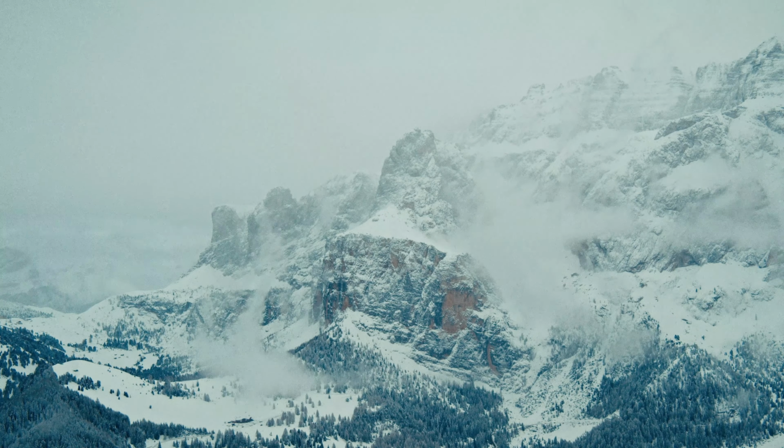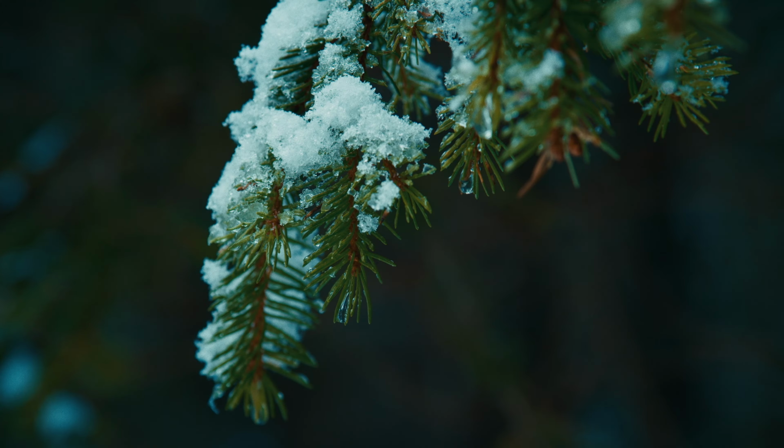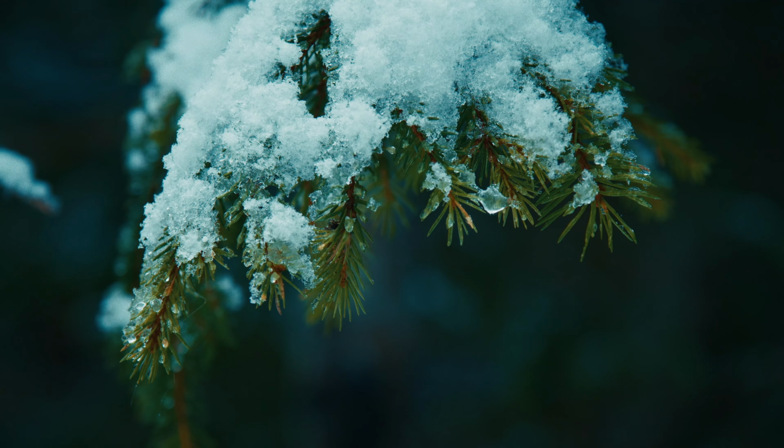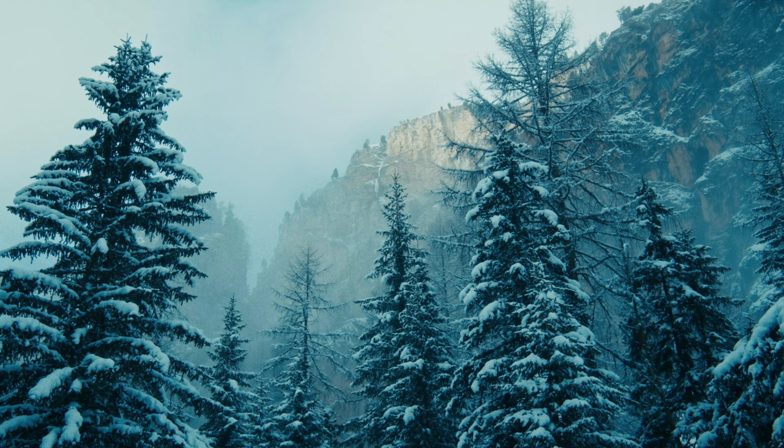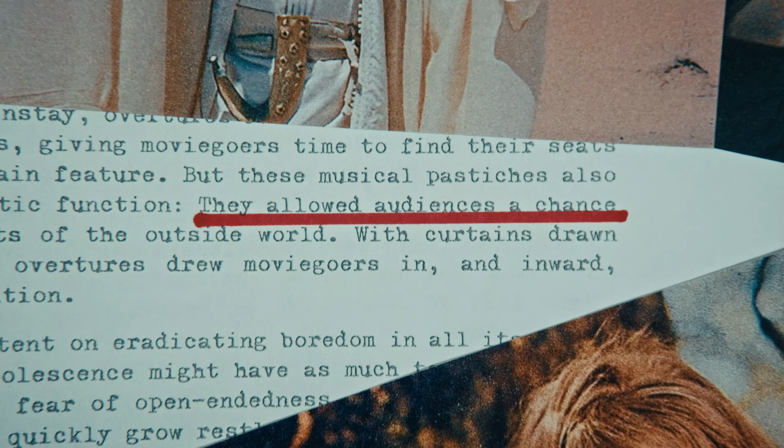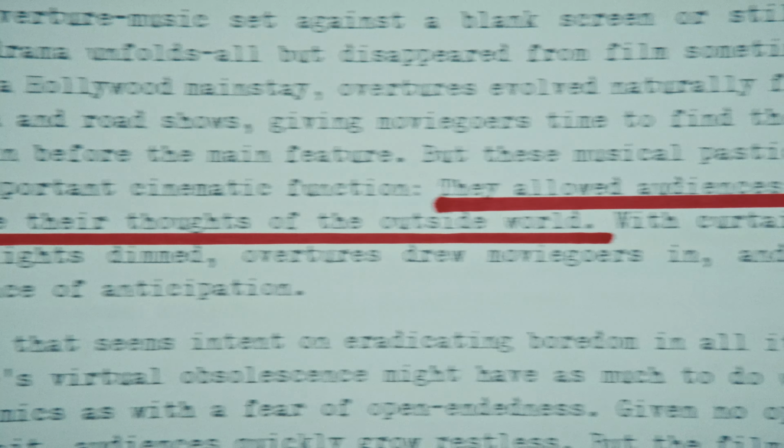Like their historical counterparts, and typically used with a roadshow theatrical release, these overtures gave moviegoers the time to find their seats, but, as Bernard points out, also served an important cinematic function. They allowed audiences a chance to put aside their thoughts of the outside world. Be drawn into the experience, a bridge between real life and the story.